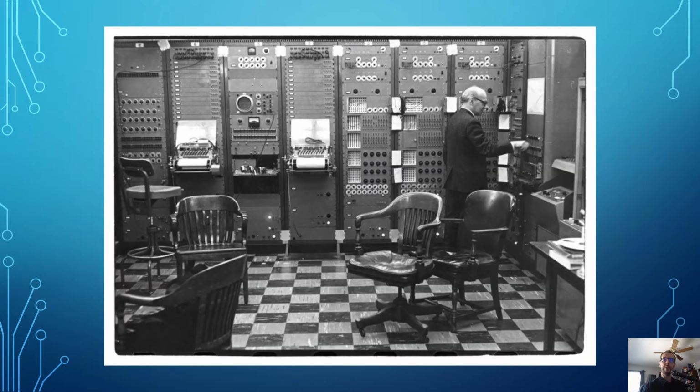And here is a picture of Milton Babbitt with the RCA Mark II. It literally takes up an entire room all by itself.